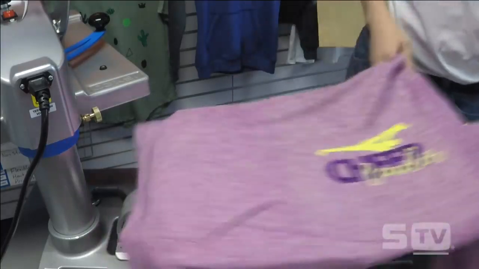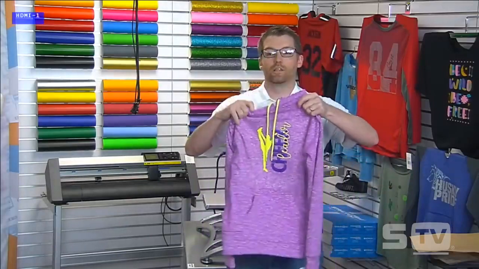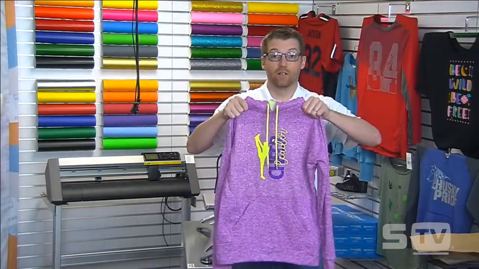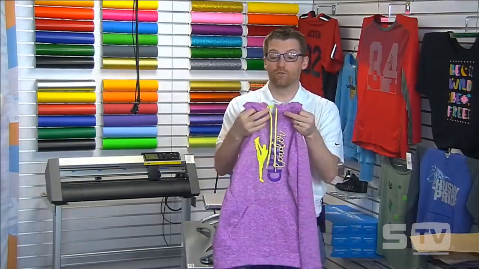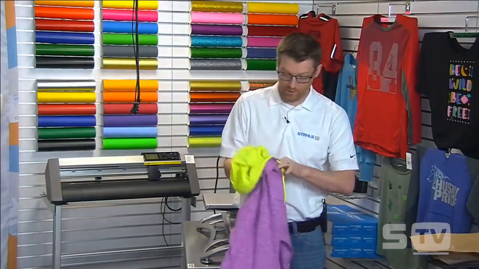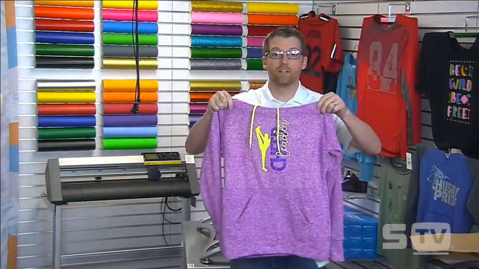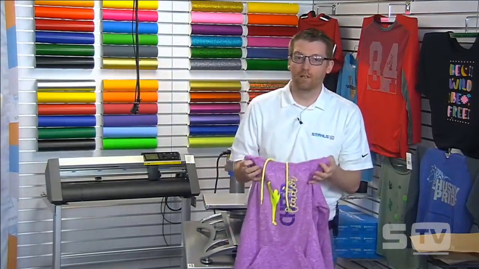So we have a completed garment, and the real benefit here is now we're getting something that has the color of the Premium Plus to match the neon of the drawstring or inside of the hood on this particular garment, which I believe is from J America. And then I also have the glitter flake material to add that sparkle and that bling. So it's just a way to mix your results, have something that pops, that stands out a little more.